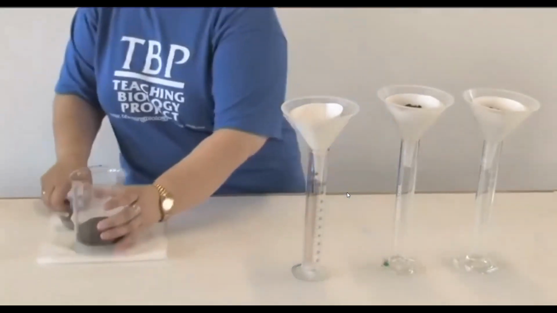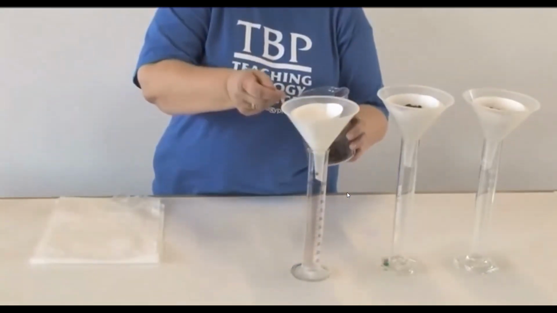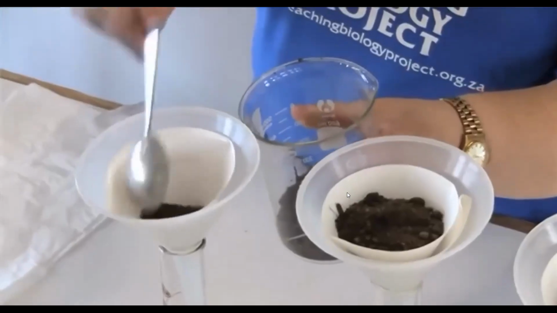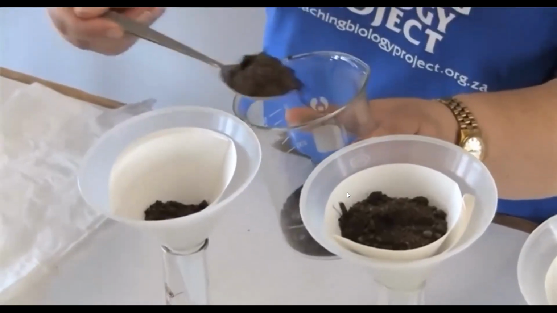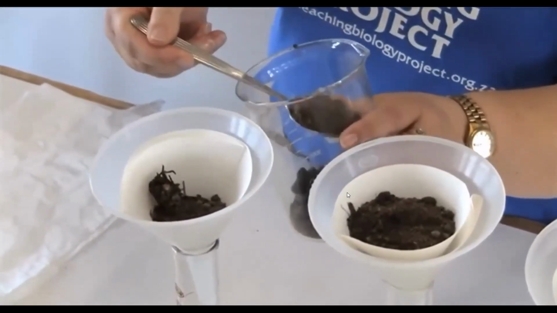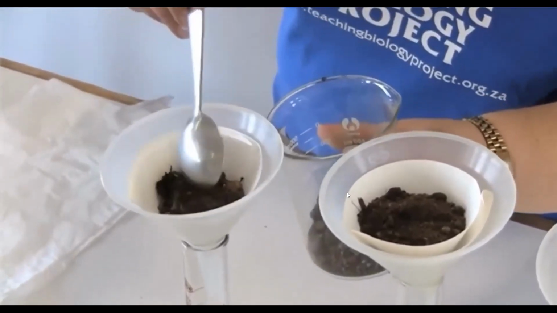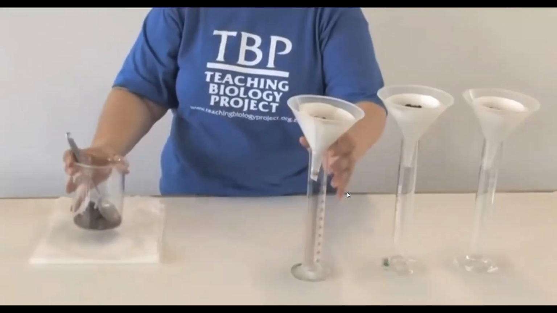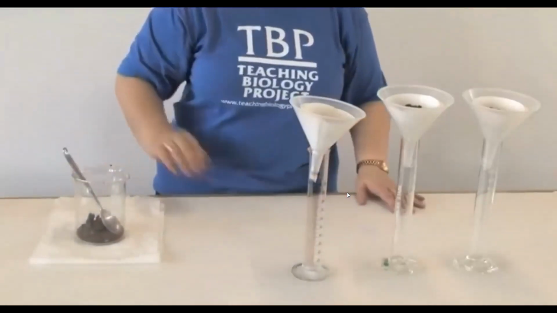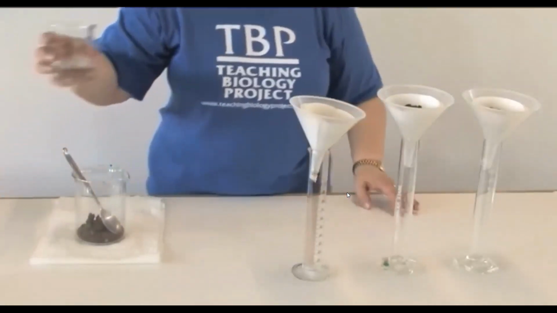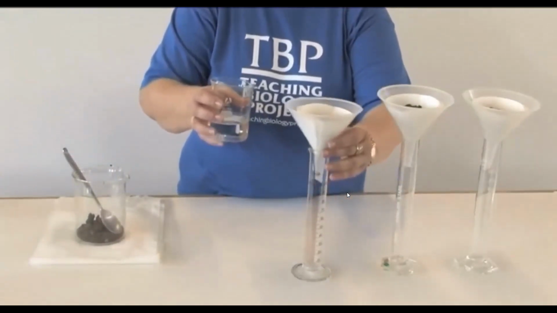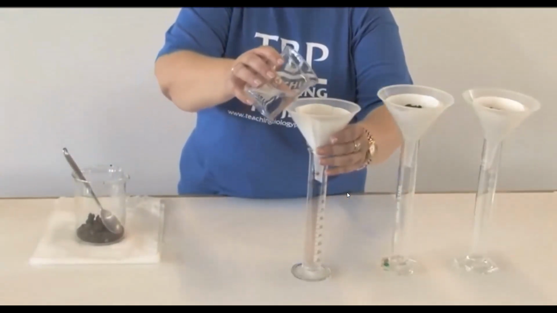Okay. Now we have the same amount of soil in each of the funnels. I took 3 big scoops of soil. Of course, if you want to have exact measurements, you should weigh the soils to have the same amount of soil. And then I pour 100 milliliters of water into each funnel.